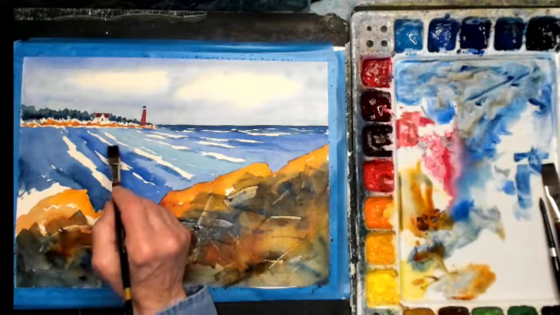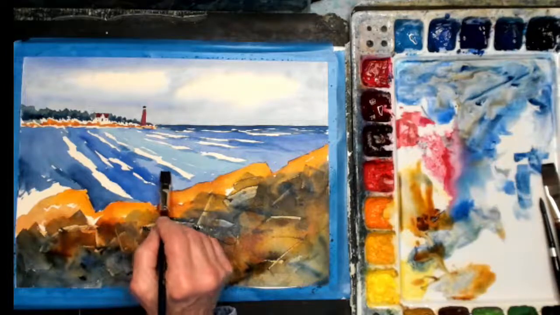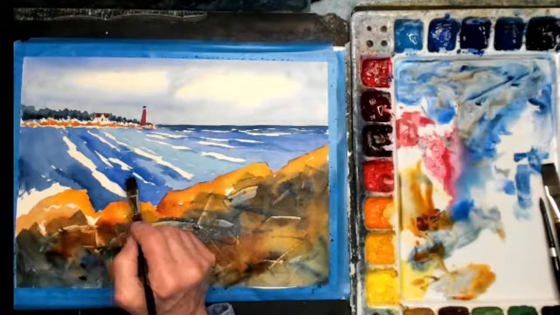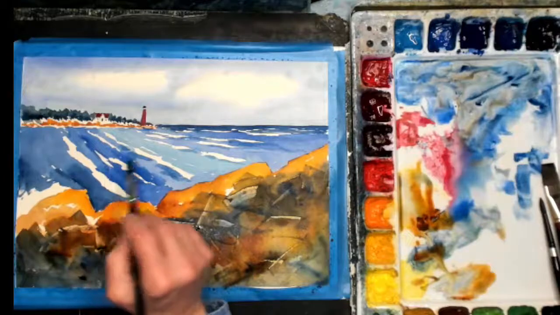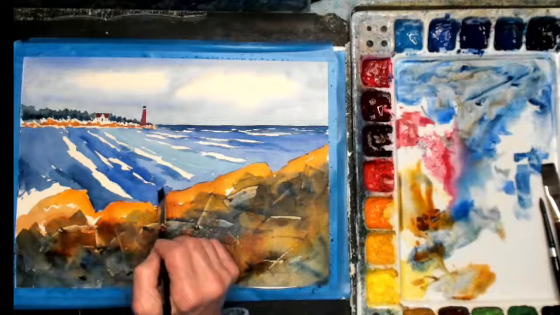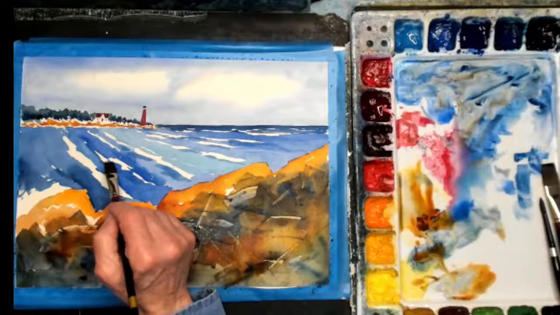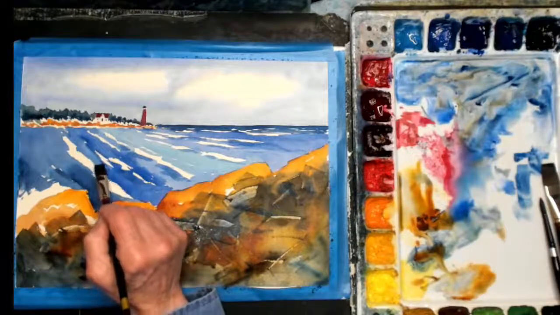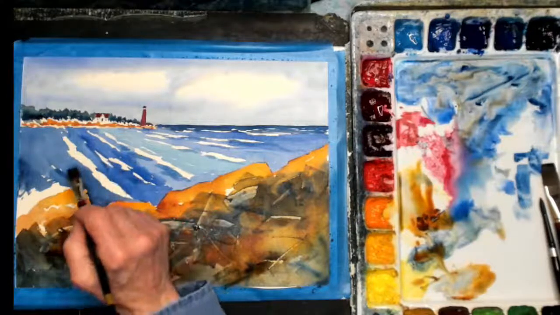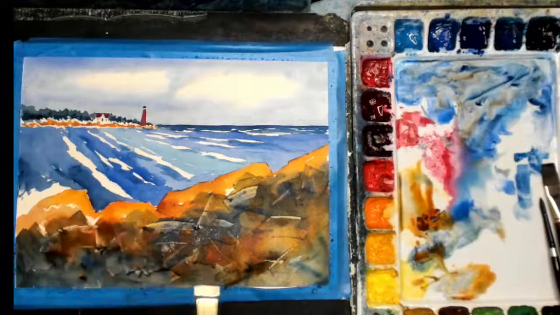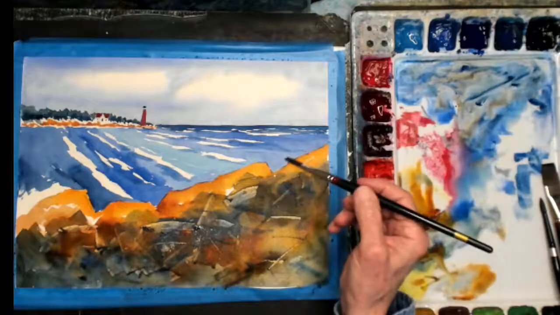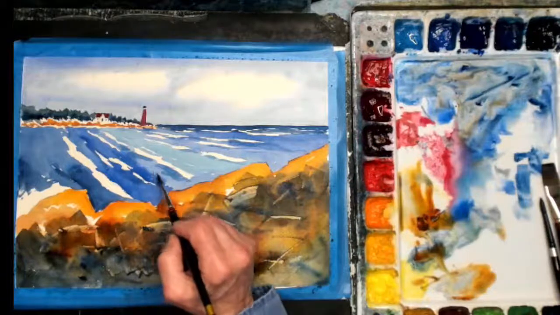A little bit of motion there, a little bit of definition. Some of these white specks are okay because that could be waves splashing up and down. Taking a lot of the sharp edges off a little bit, not bad. But I want motion coming into this way.